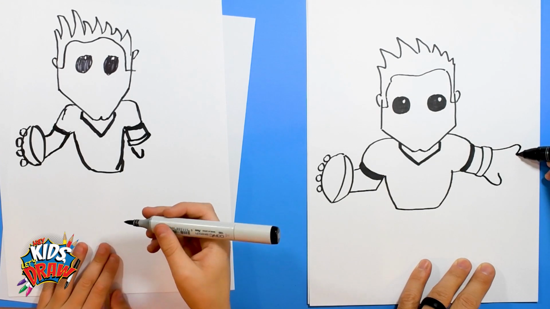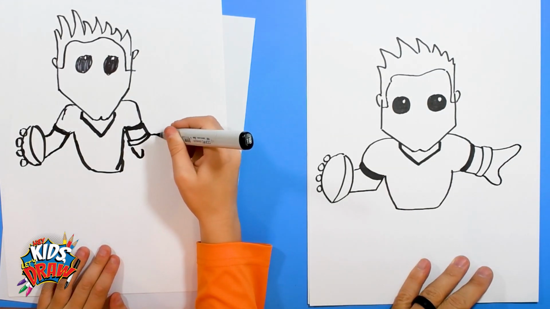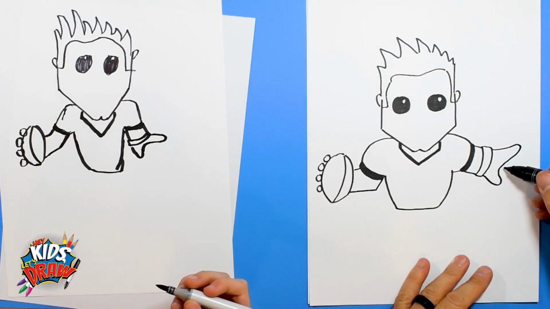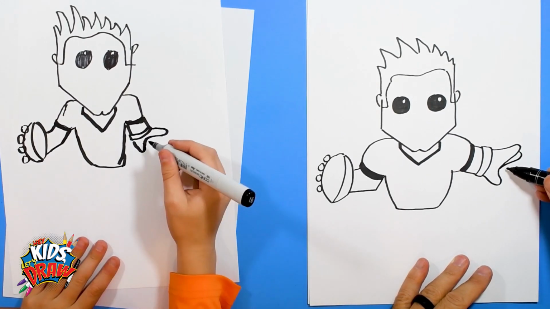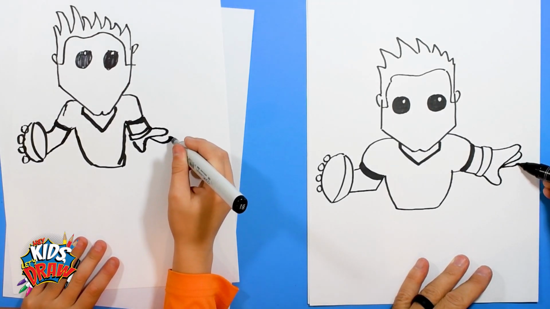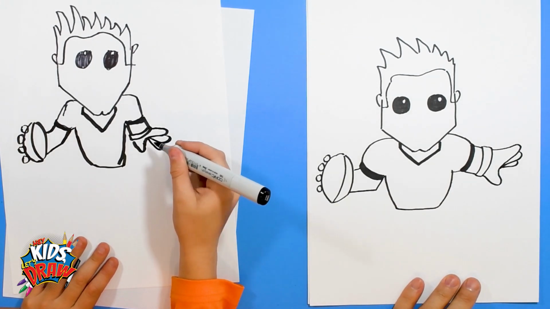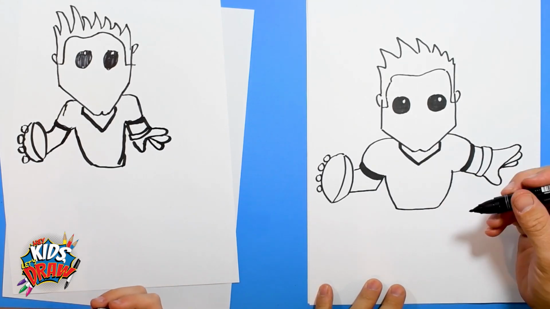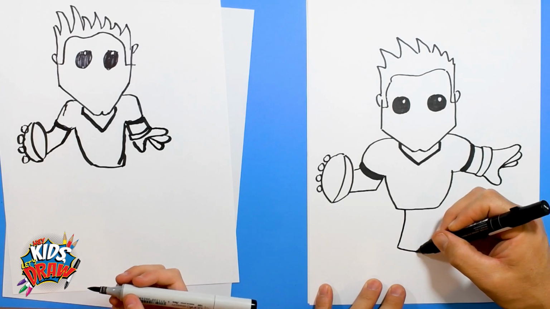It's going to connect down to that thumb. Good. Now the couple other fingers poking out the back. There's 1 and 2. Now what do quarterbacks wear on their waist to keep the water off the football? Like a rag. Like a rag, kind of a towel.